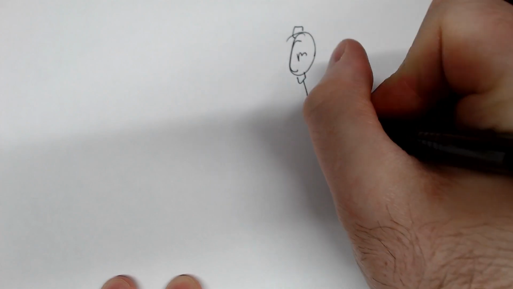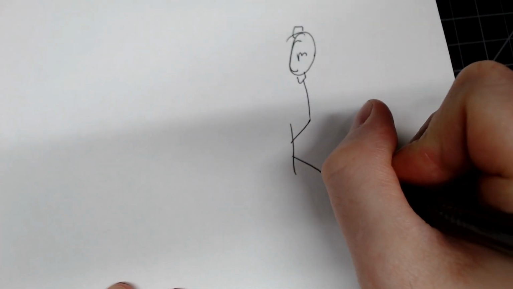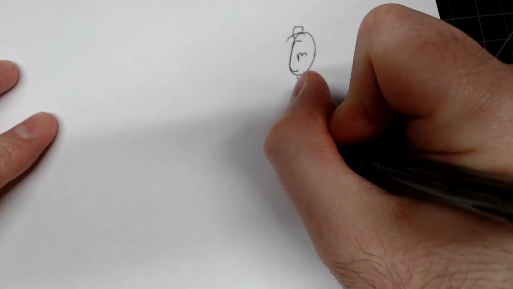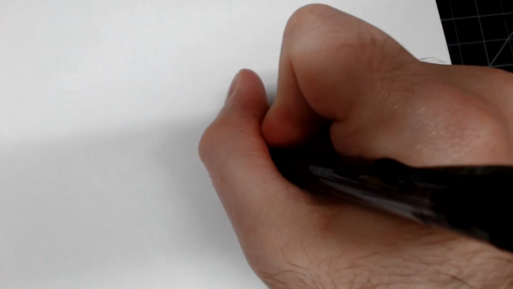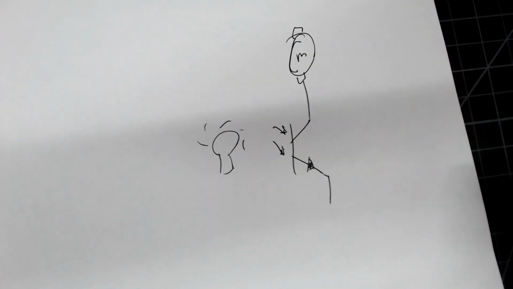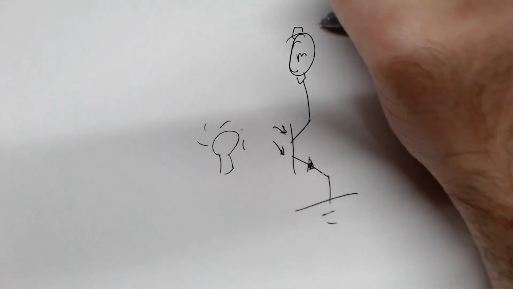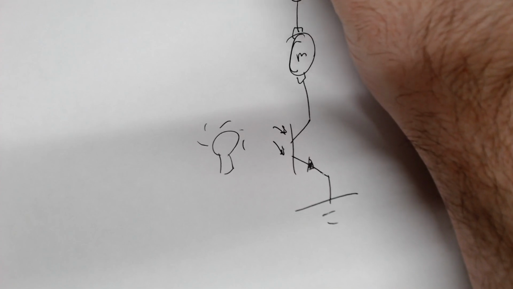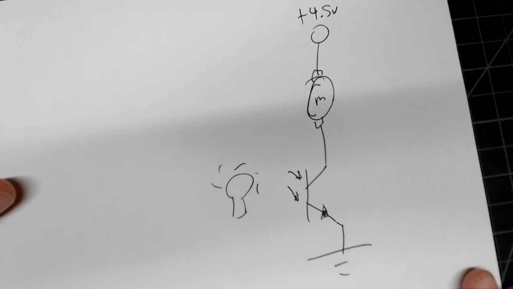So I'm just going to redraw this, just like we had before, where we've got this motor here, which comes down to this guy. And this is our phototransistor. So why can't we just do this? We have some light here that shines there, whatever that's going to be, and this connects to our 4.5 volt source, just like that.